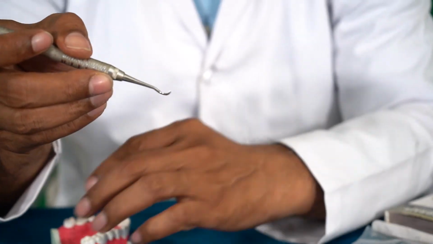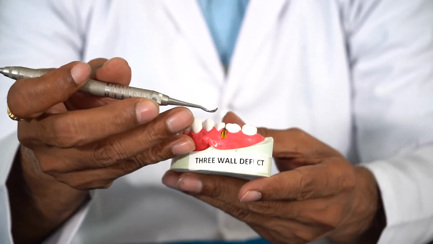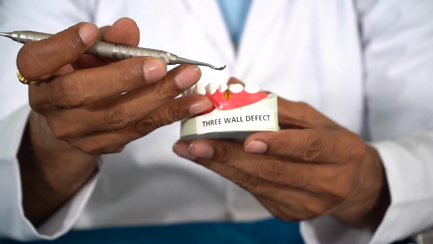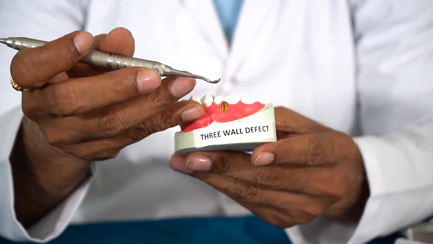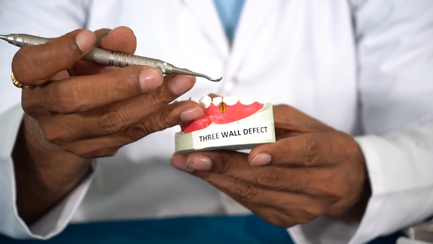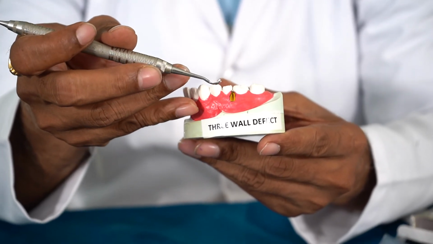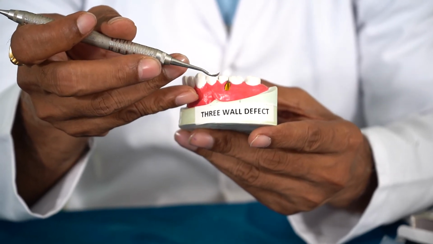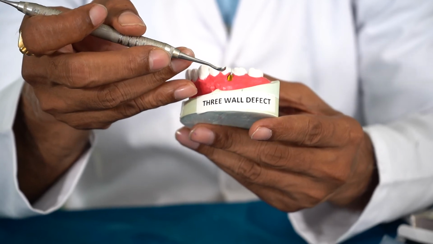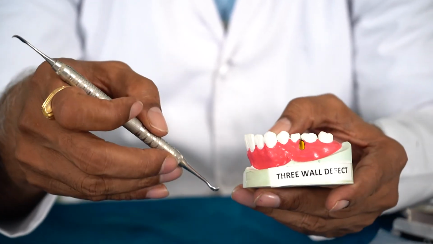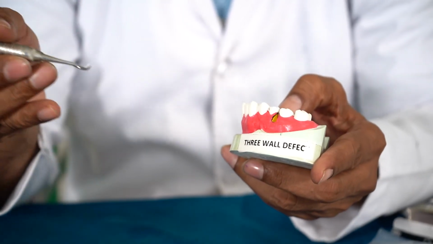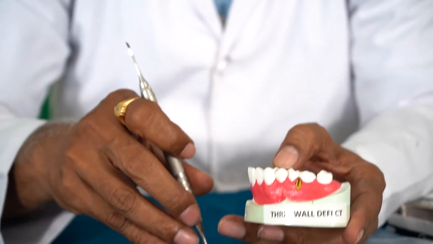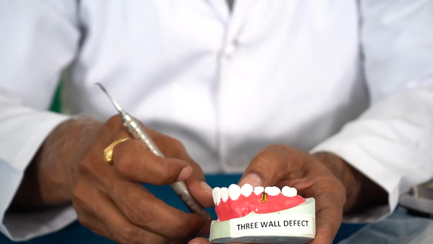Usually, I am showing this 2-wall defect. These defects are ideal for bone graft techniques. In a 3-wall defect, only 1 wall is absent and 3 walls are present. These are ideal for bony grafting. It is also called an intra-osseous defect. I mix the bone graft with saline and place the graft with the bone carrier, and we place the graft here, and here.